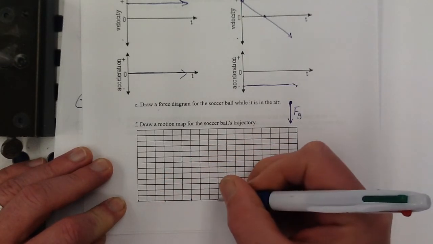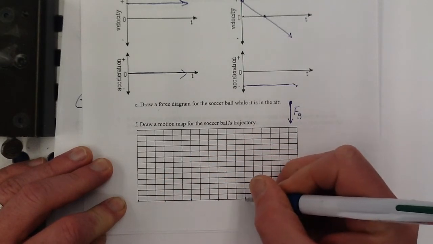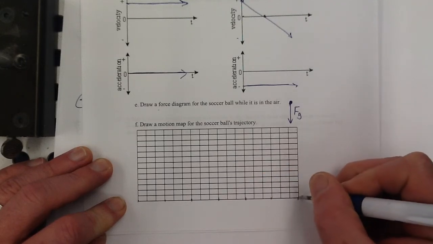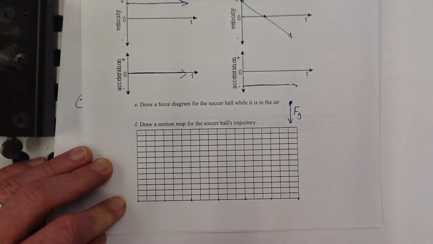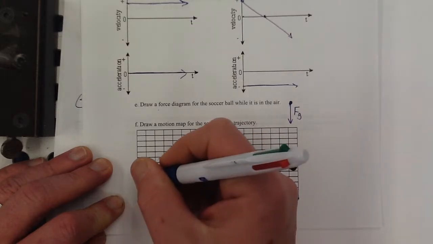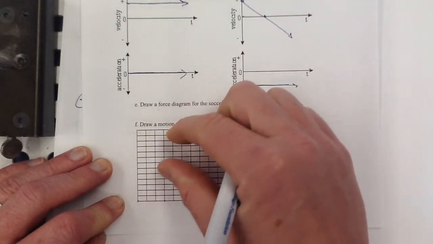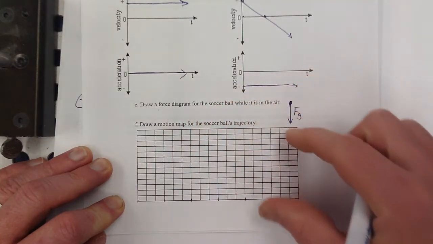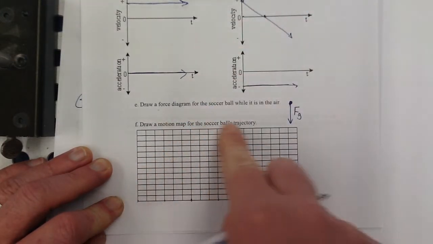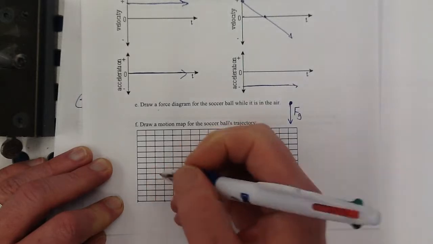I think I'll go every 3 squares, like that. And then in the up-down direction, we have bigger spacing at the beginning, and then because there's downward acceleration, it's going to make those smaller until it gets to the top, and then bigger spacing, like that. So it should outline the trajectory.